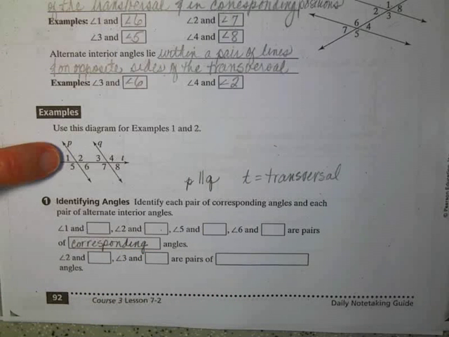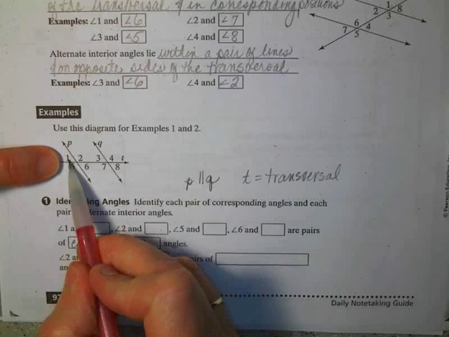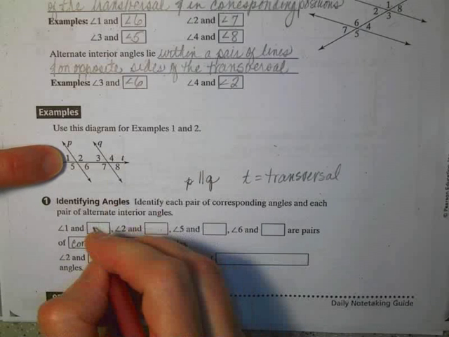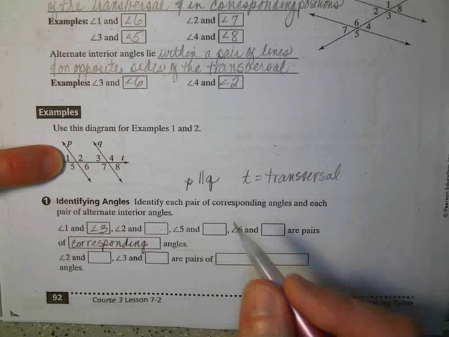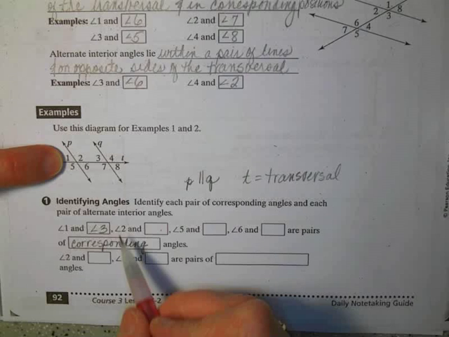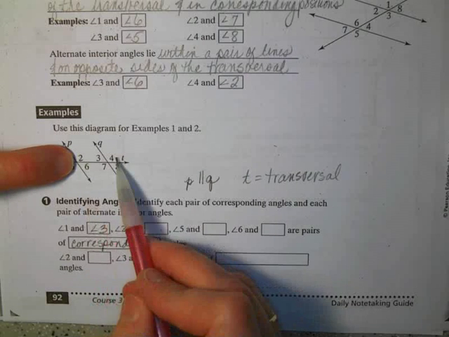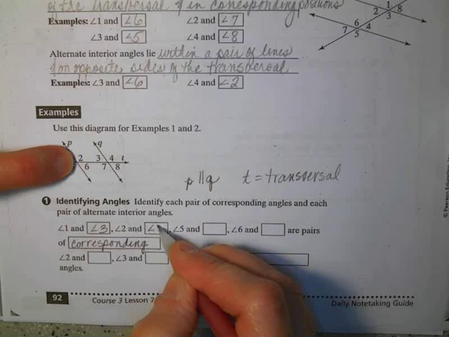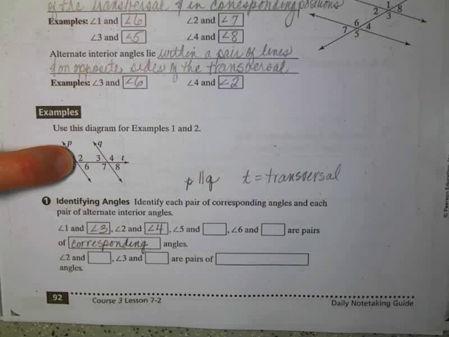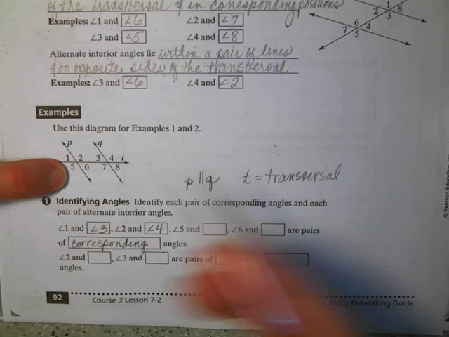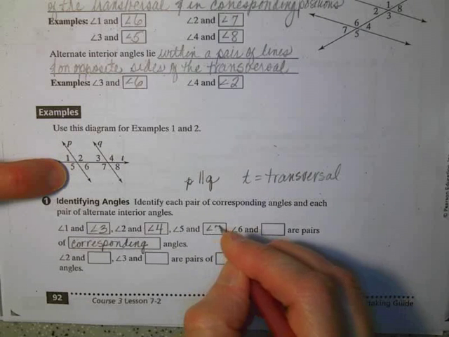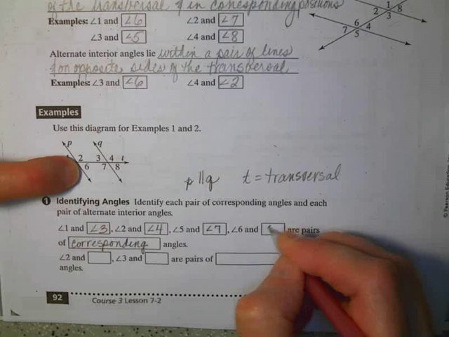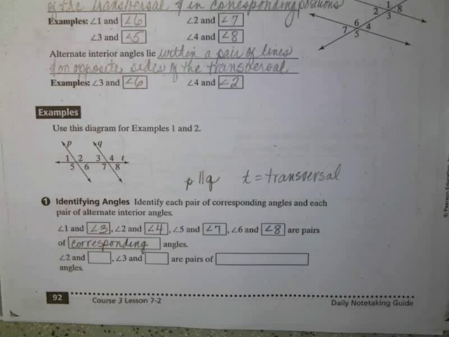I'm going in a little bit different order than it's given, but okay, so angle 1, which is right here, corresponds to angle 3. Angle 2 corresponds to angle 4. Angle 5 corresponds to angle 7. And angle 6 corresponds to angle 8. So those are pairs of corresponding angles.